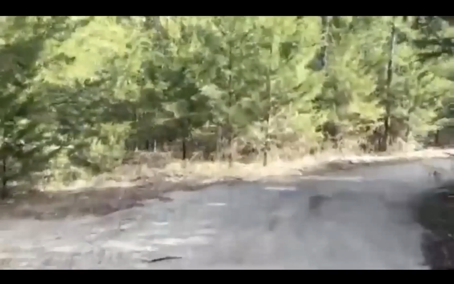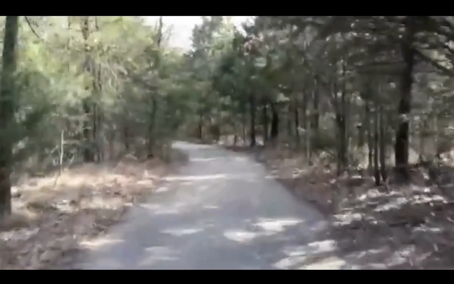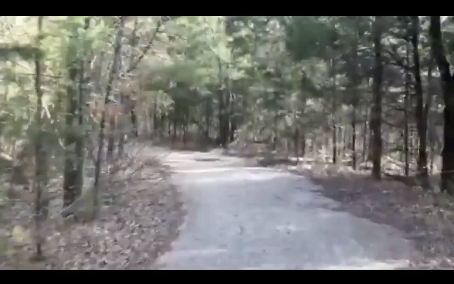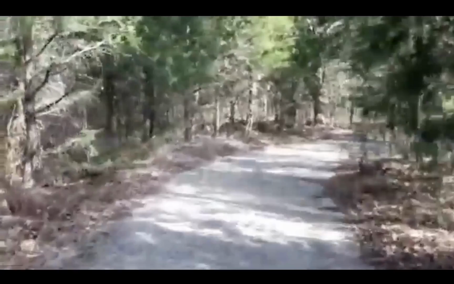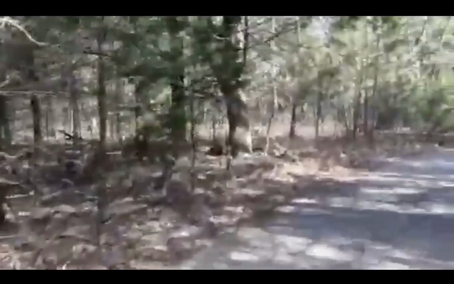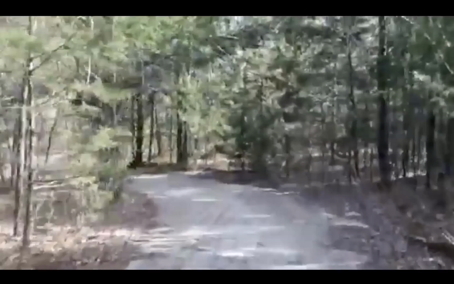And I think we're about back to the lake. So you might see in a minute here the lake through the trees. And when we go down actually to the lake, you'll see that the soil gets very, very sandy there. It should be here in just a minute.